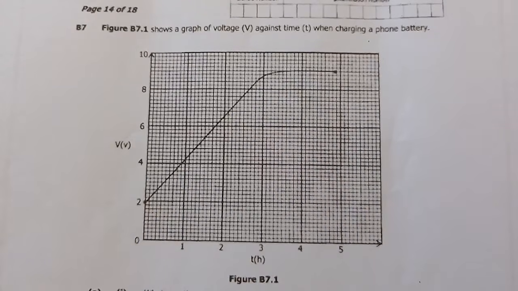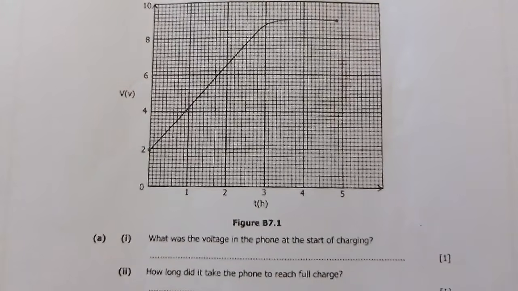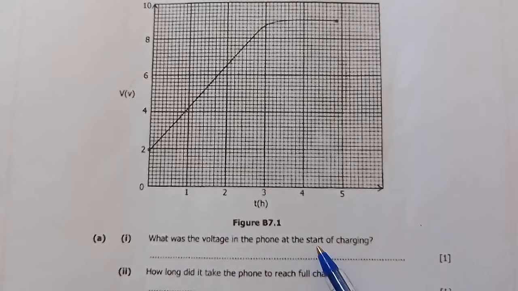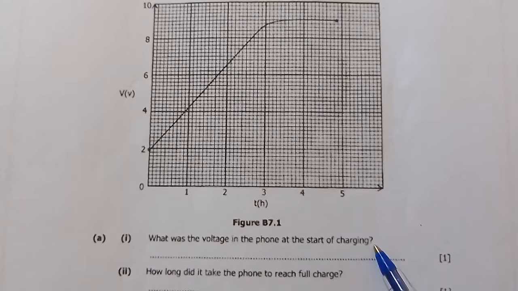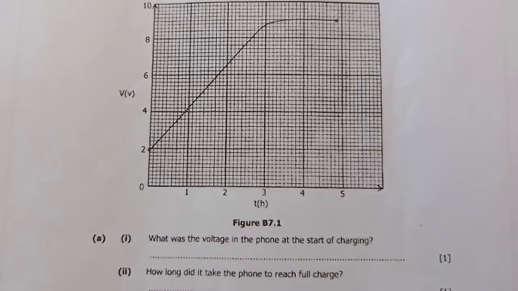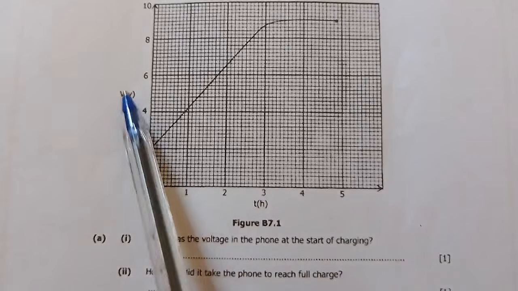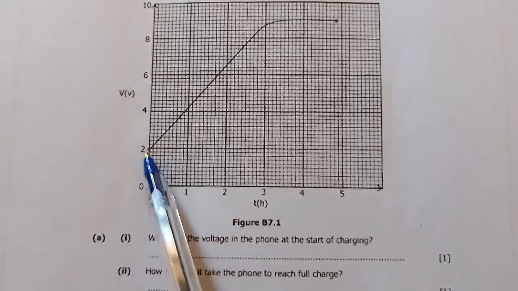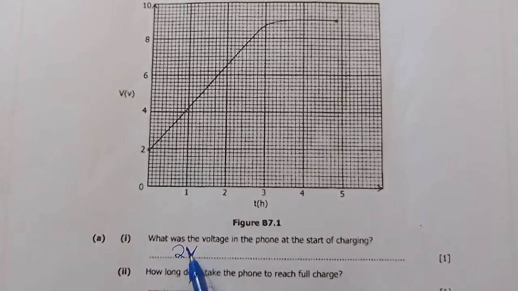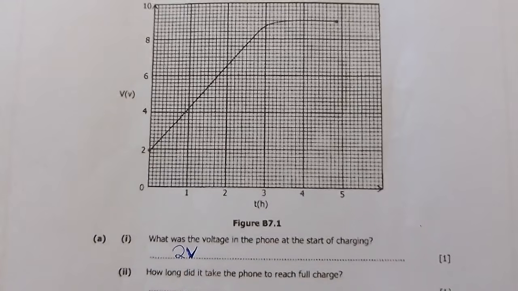What was the voltage in the phone at the start of charging? The voltage is here. It was 2 volts.